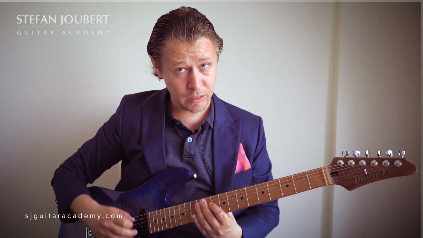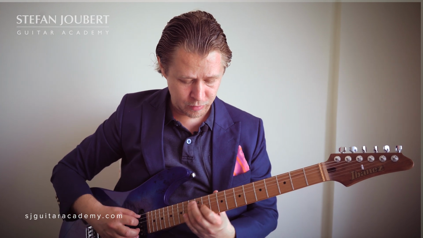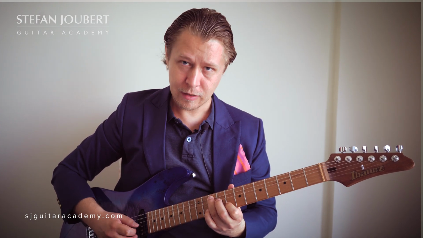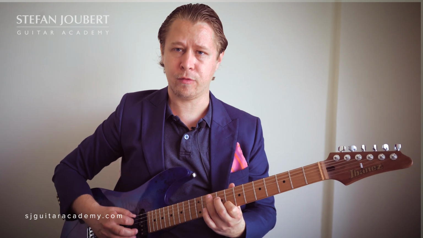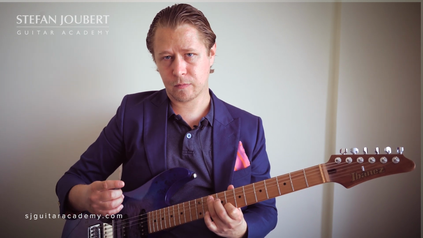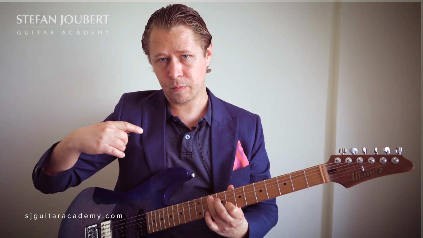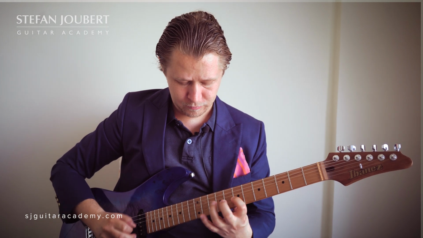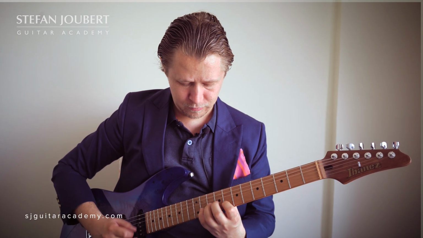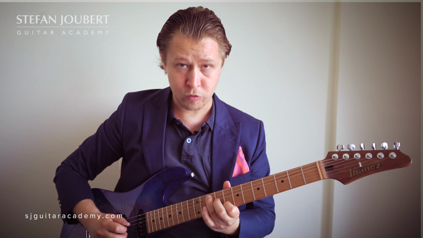Now let's go to the key of G. So we have our G over here. 10th fret, 8th fret and the 10th fret. And this time I'll play it from a high pitch to a low pitch. Root notes to root notes.